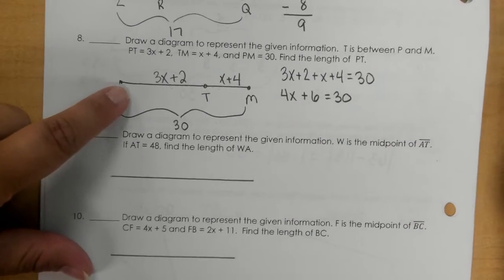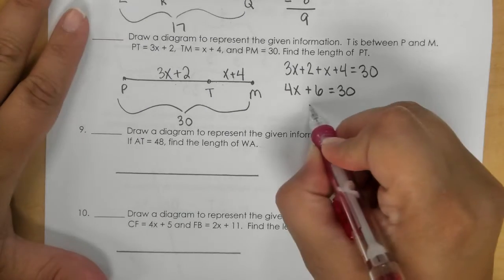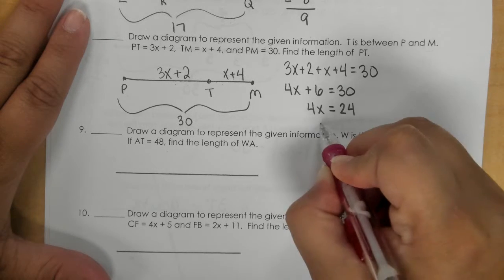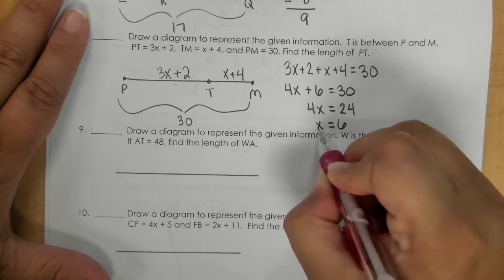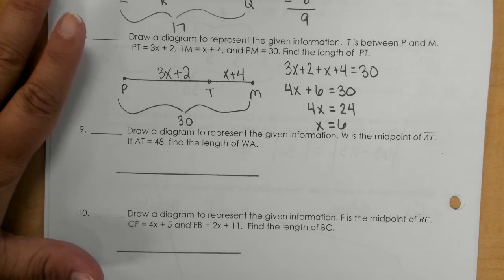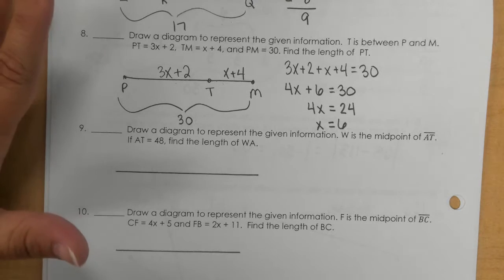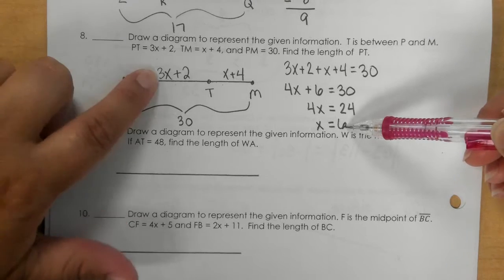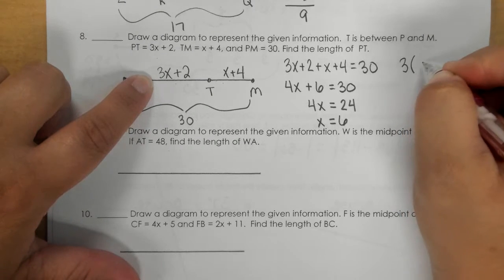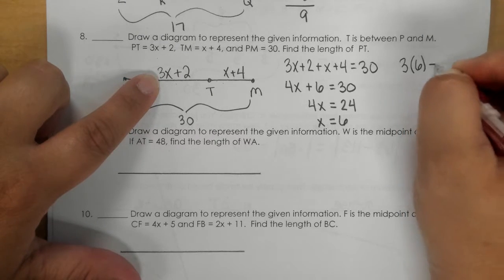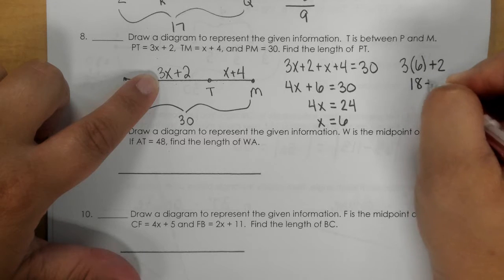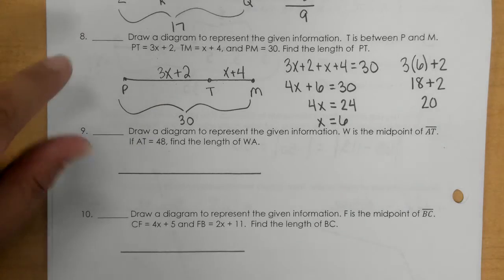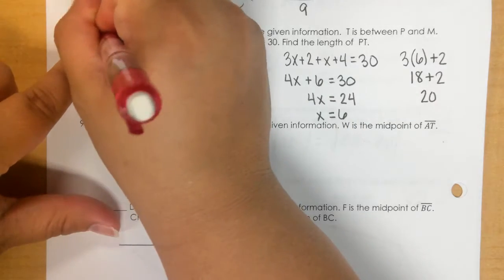So I went ahead and combined like terms, got a 2-step equation. So I subtract 6, we get 24, and if I divide by 4, we get 6. But the directions do not ask us for x. It asks us to find the length of PT. So I need to take the 6, plug it back in to PT, and simplify. So I receive that it is 20 units long.